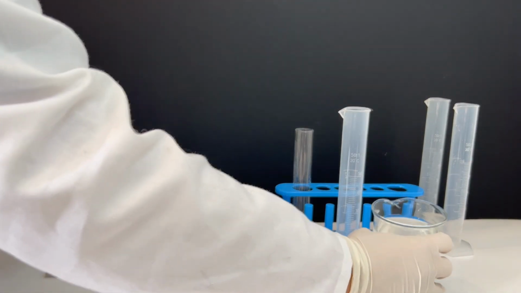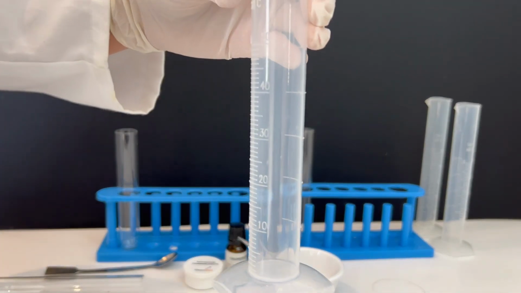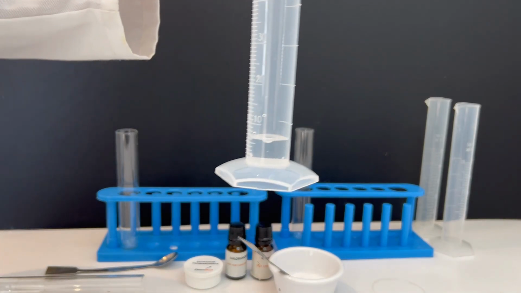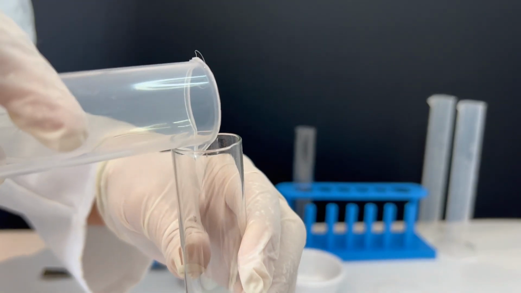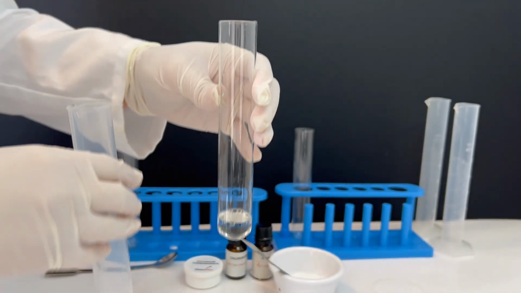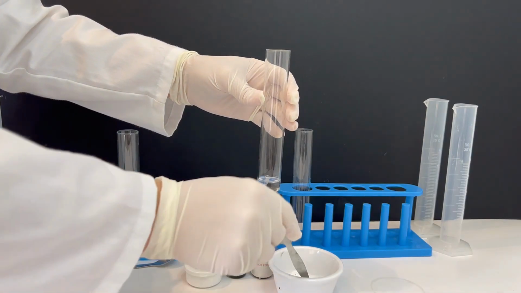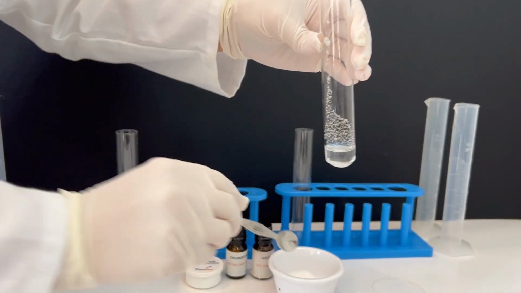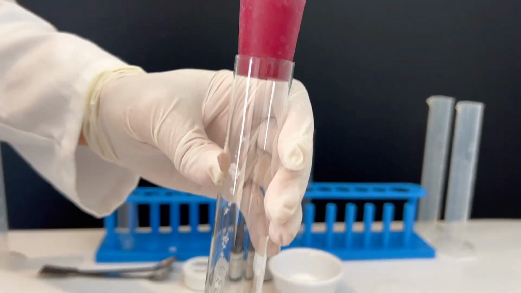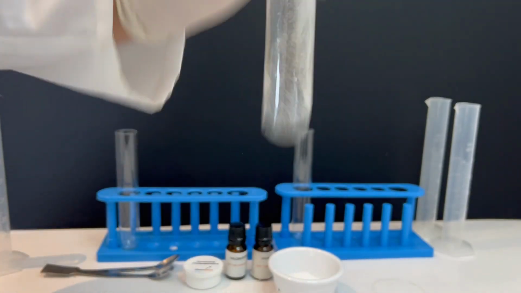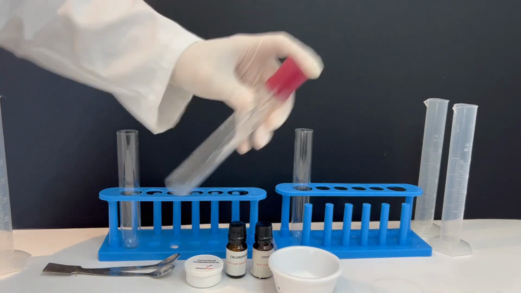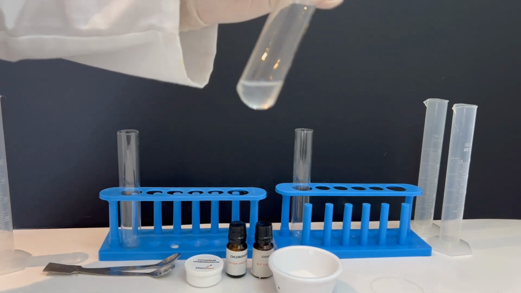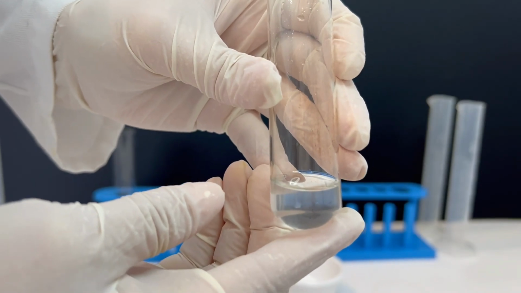Now in the first test tube I add about 5 cubic centimeters of water and then a small amount of sodium chloride. I place the stopper on and shake it gently. The sodium chloride dissolves completely.